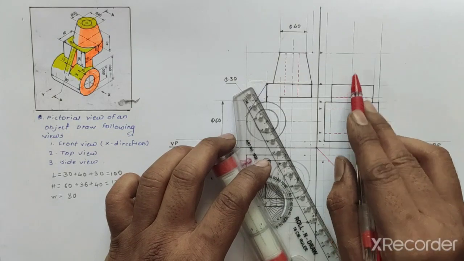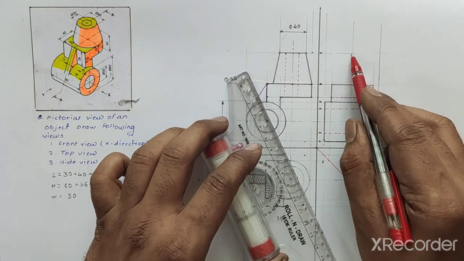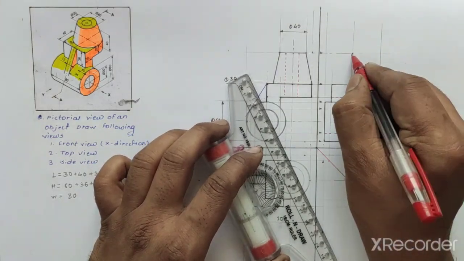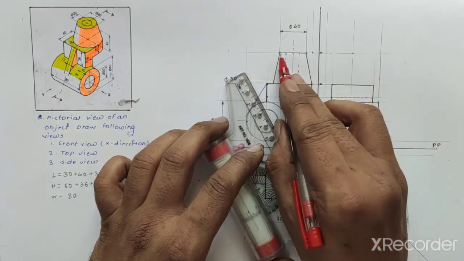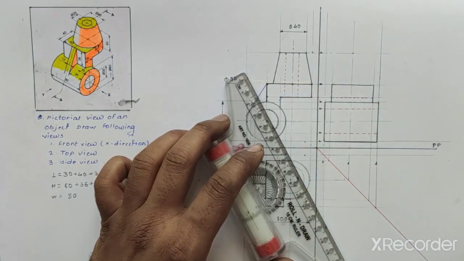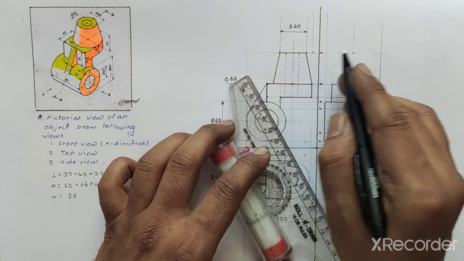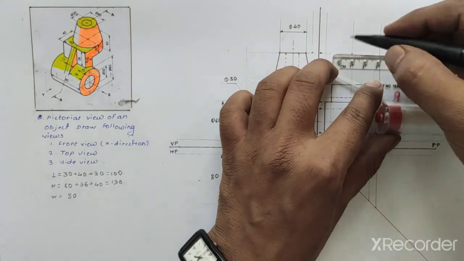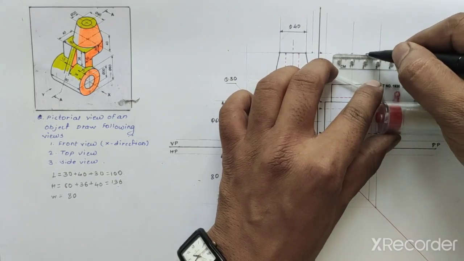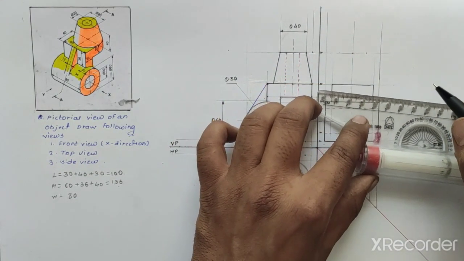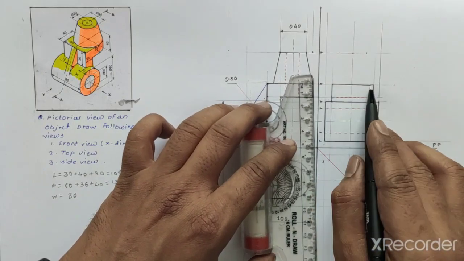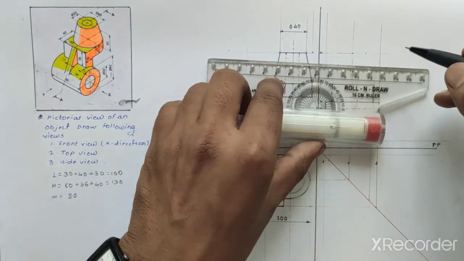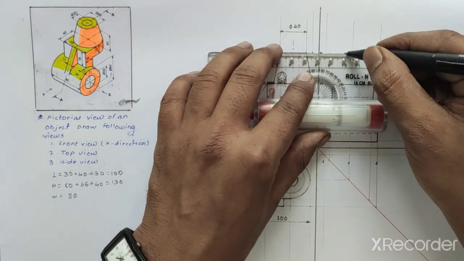And then finally at the top end, exactly from this center point, the total diameter of the circle is given 40, 20 mm for one side, 20 mm for other side. Mark the points. The base is total 60 mm. Connect to the end, trapezium.